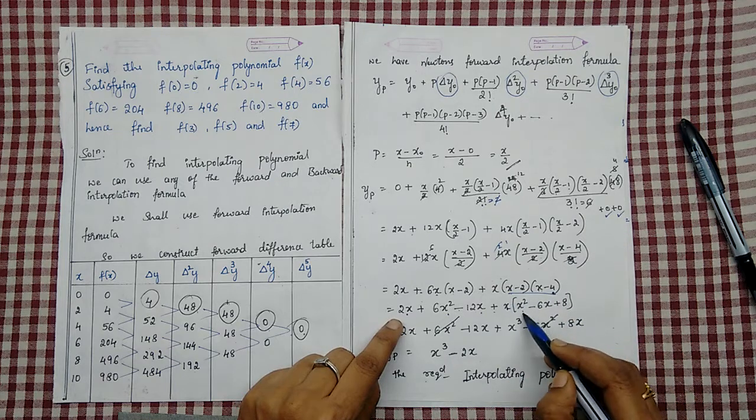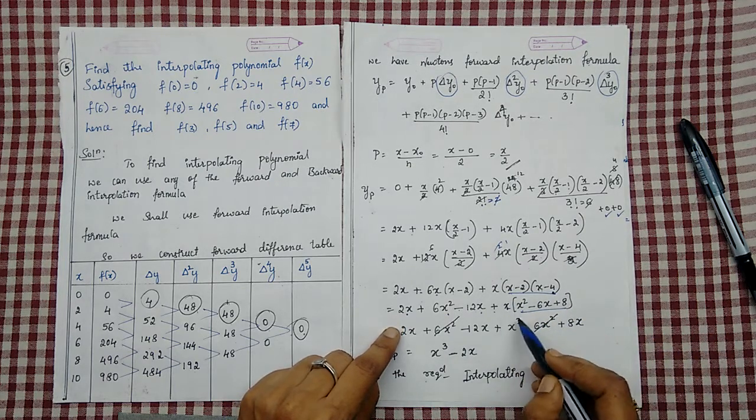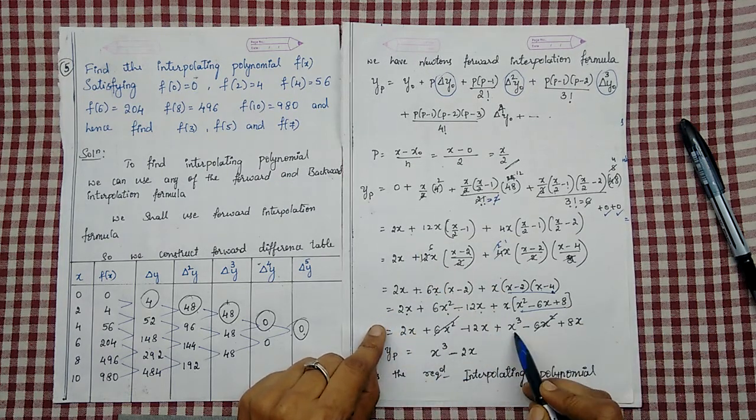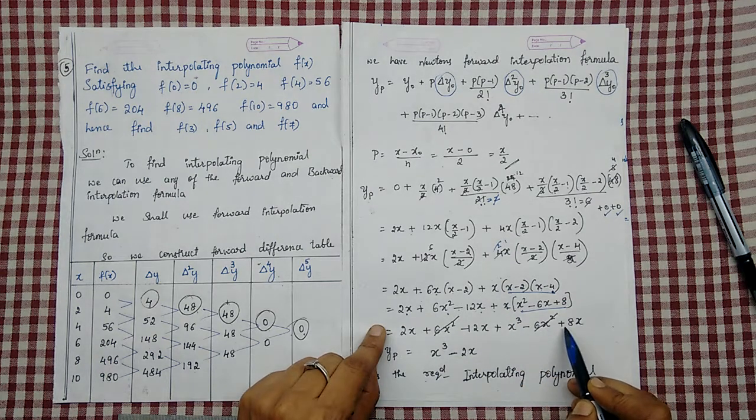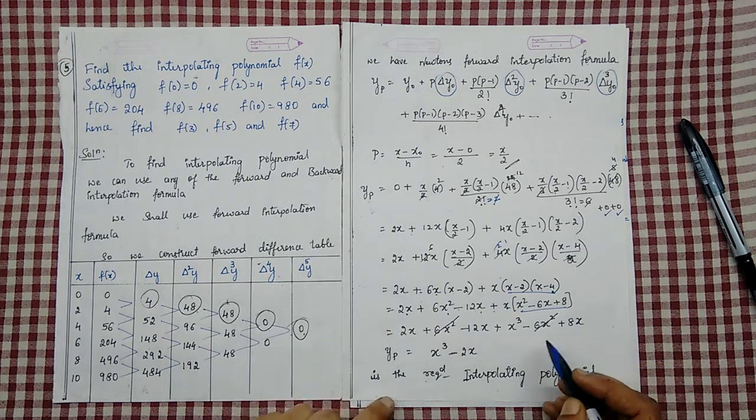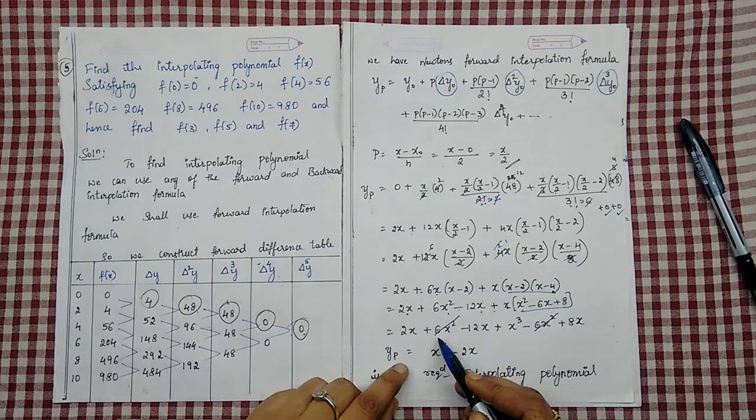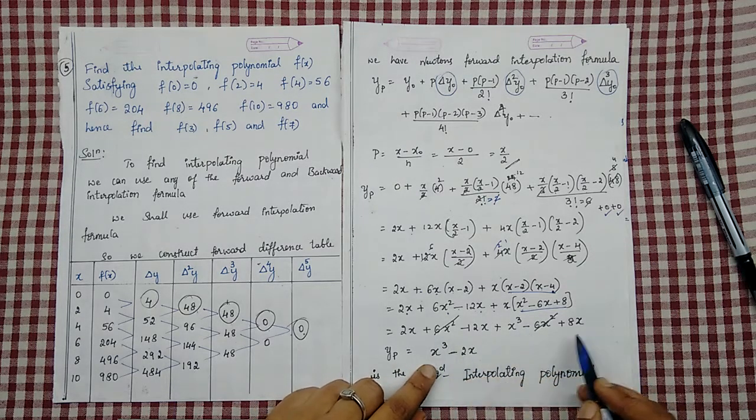When you simplify these two, you will get these terms. Now multiply these terms, all other terms written same. Now x into x square is x cube, minus 6 into x is 6x square, plus 8 into x is 8x. Now here minus 6x square plus 6x square will cancel each other. Now you have these terms. Let us simplify these terms.